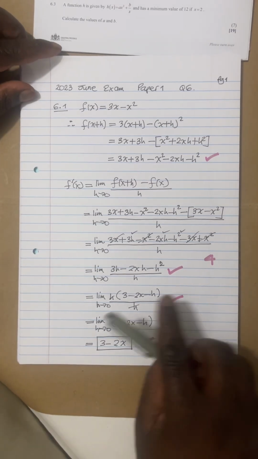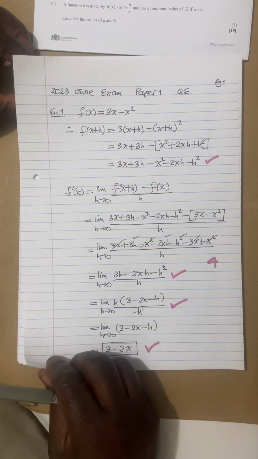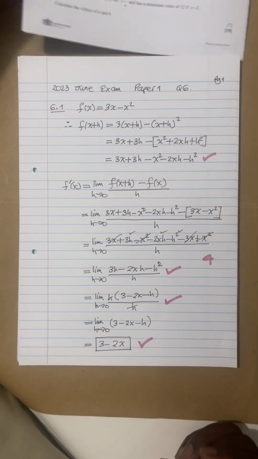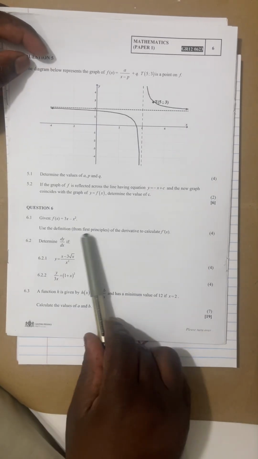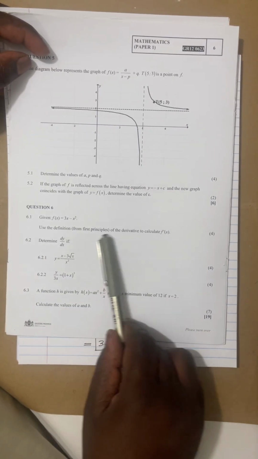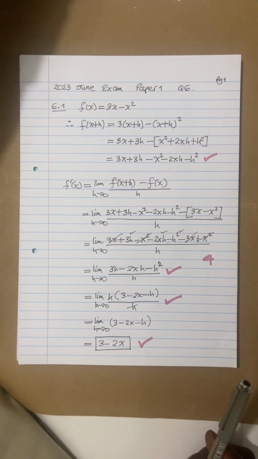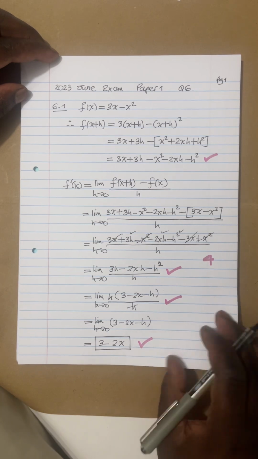This one is rule of differentiation 1, which is first principles. I must say that in the whole paper, there's only going to be 1 question where they require you to use first principles, and they must say that they want you to use first principles. Otherwise, do not use first principles, because it's quite time consuming. All right, let's move on to question number 6.2.